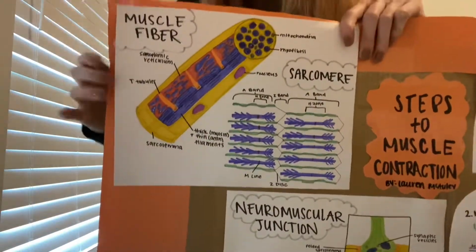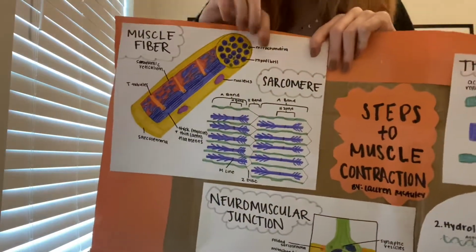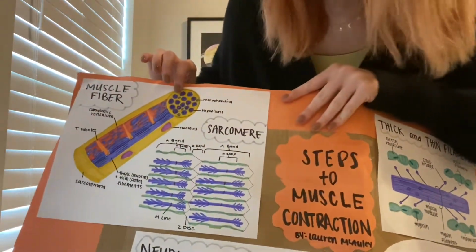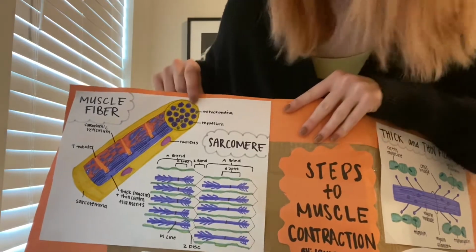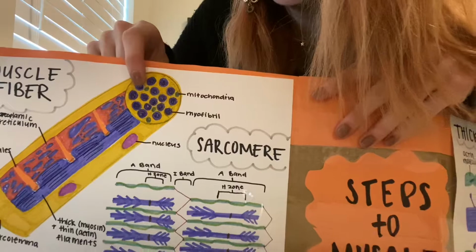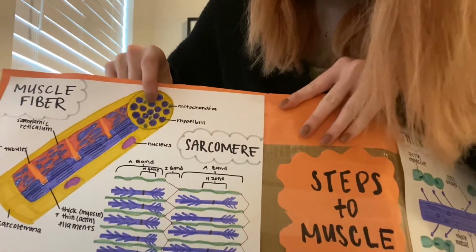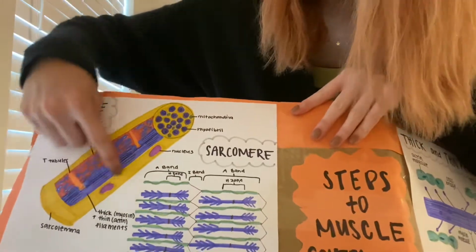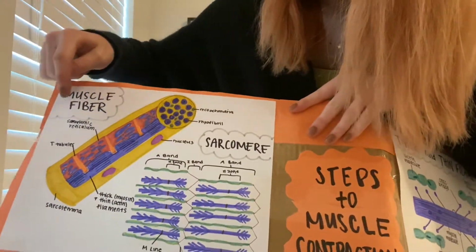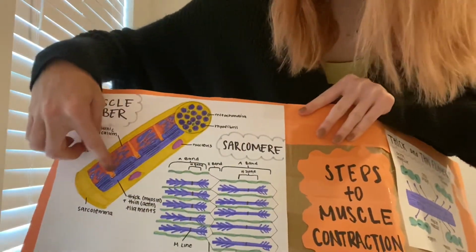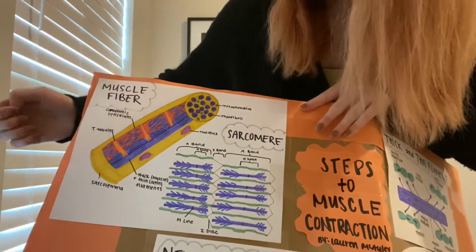Moving over, we have our muscle fiber and our sarcomere. First we'll go over the actual fiber. We have our mitochondria shown in these little green dots, while we have our myofibril, which is our purple, and we can see those going along right here. This is our nucleus. And then we have our T-tubules, which go down the middle in this bright orangish color.